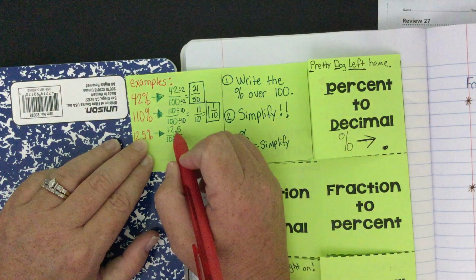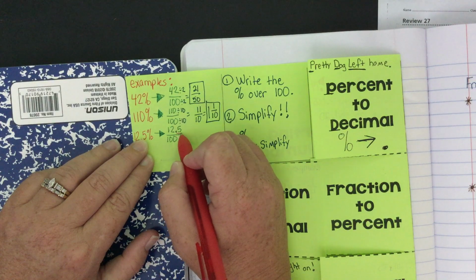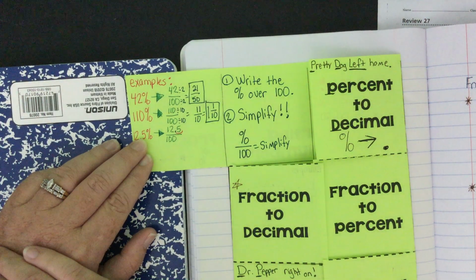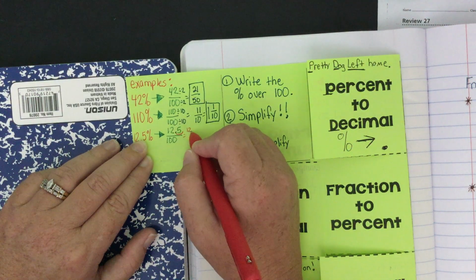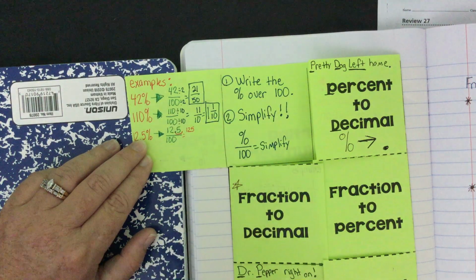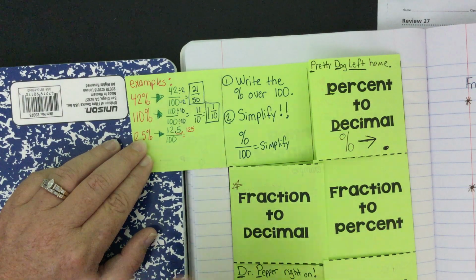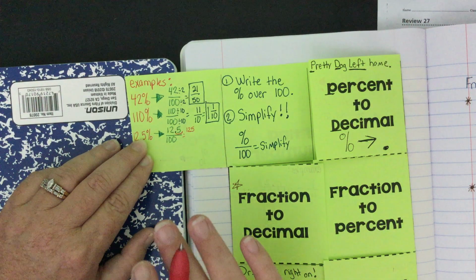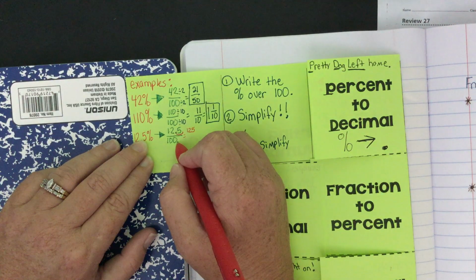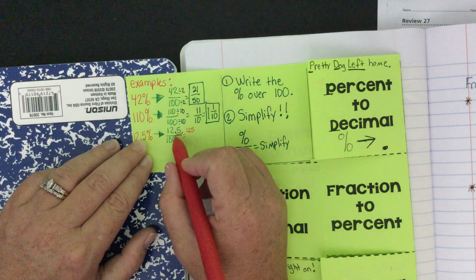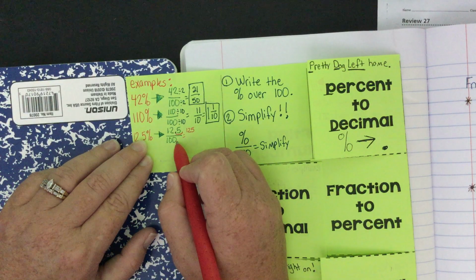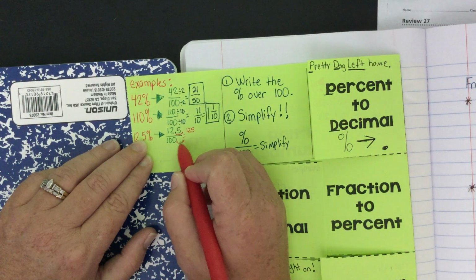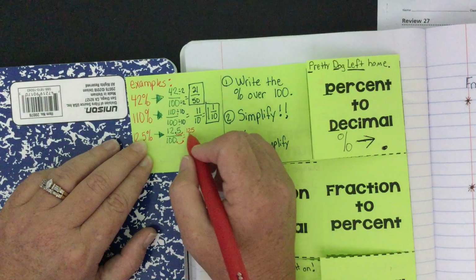If I take this decimal and I move it 1 time to the right, what does that become? 125. Well, whatever I do to the top of a fraction, I gotta do to the bottom of a fraction, yes? So I'm gonna put a decimal, and if I moved it 1 time to the right on top, I gotta move it 1 time to the right there. What do I add there? 0.